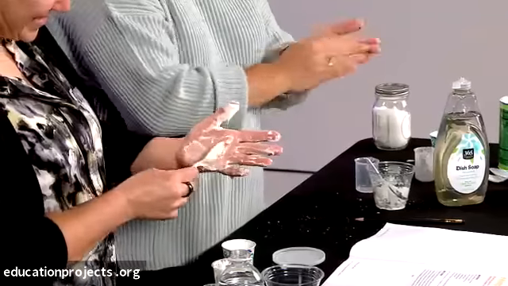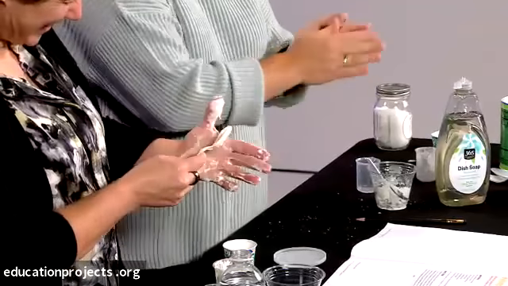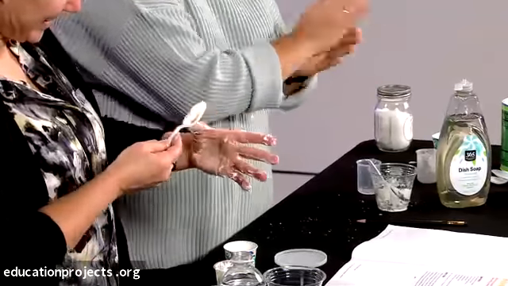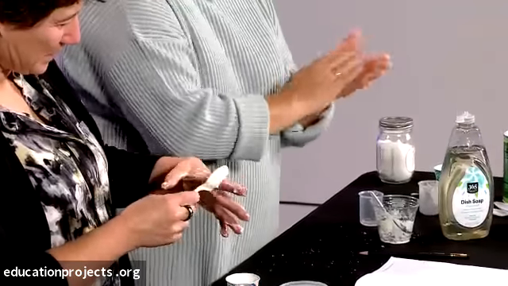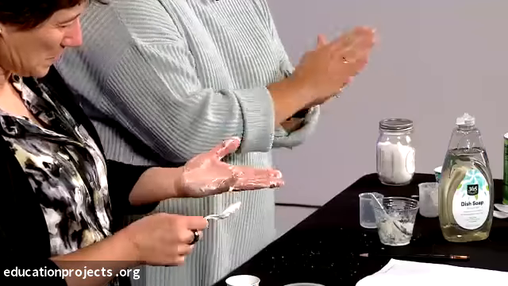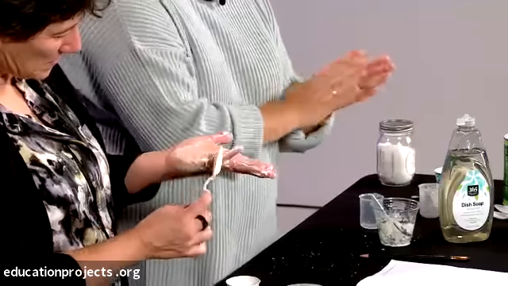So in your classroom, maybe you start off with 23 milliliters, okay, and you could add less. The thing that's difficult about that is just making sure that each student mixes all of the dish soap up into the cornstarch, okay.